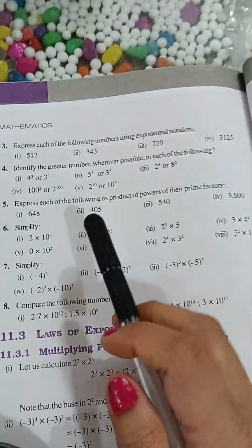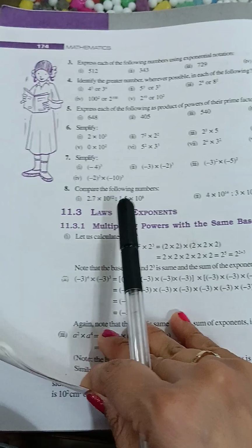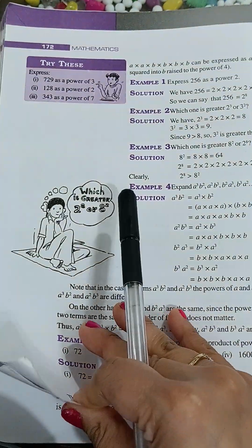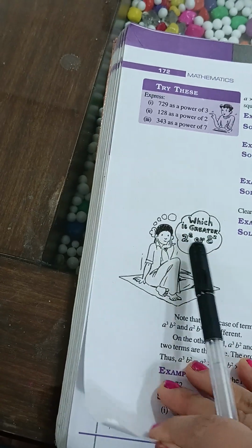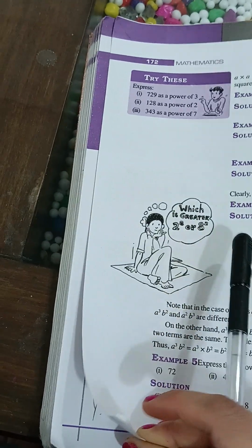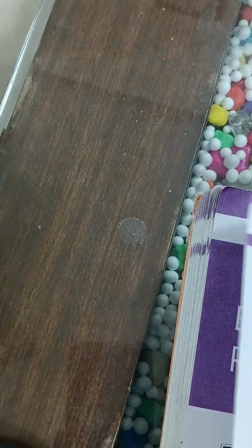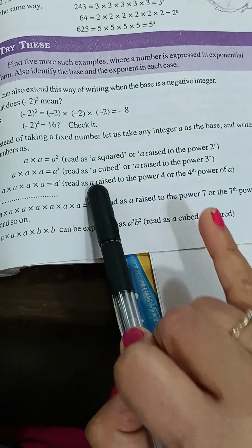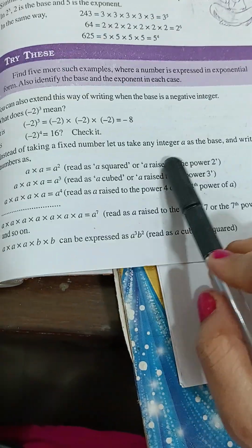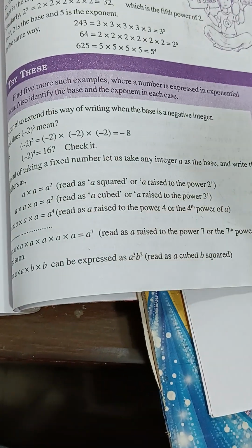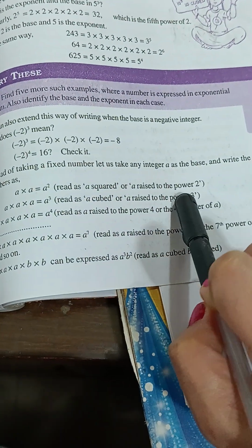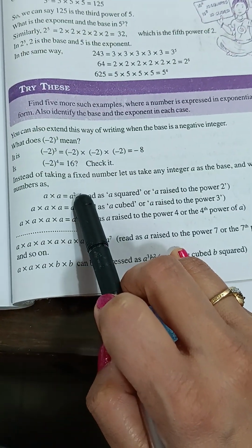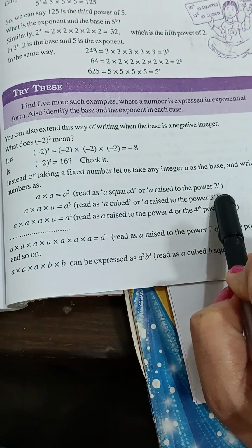One more thing I would like to tell you, that when you are reading these numbers with the power, I'll show you in the textbook where it is written. If you have to read, one is the base and the other is the power, or you can call it exponent. So if it is a to the power 2, you can read it as a raised to the power 2.